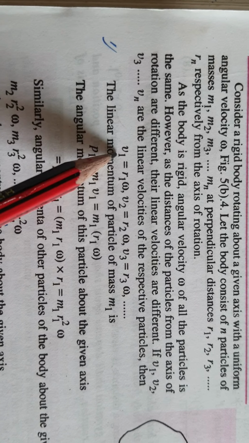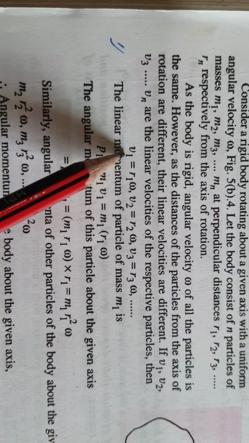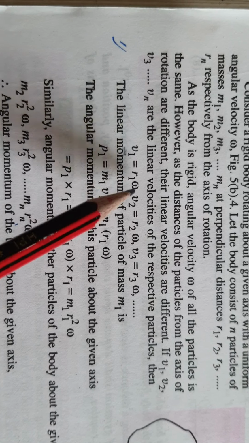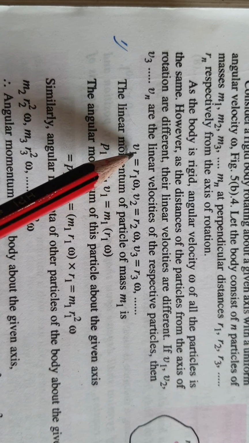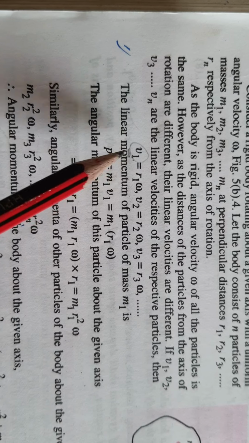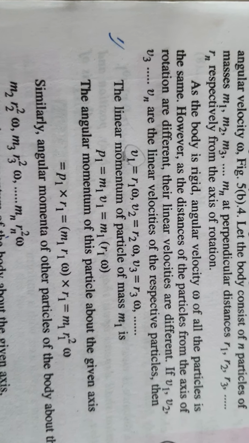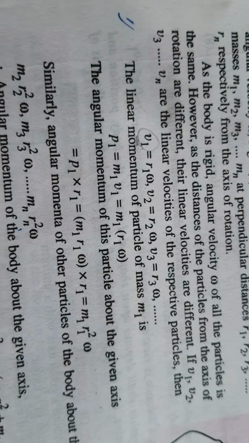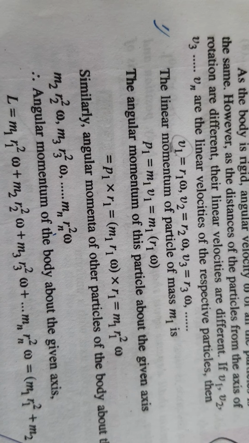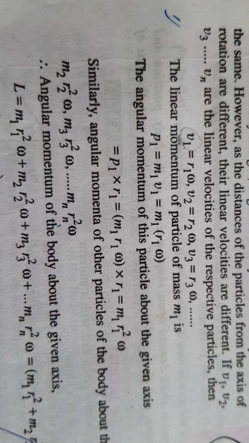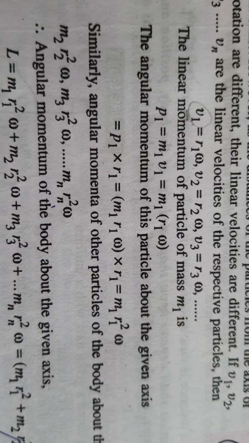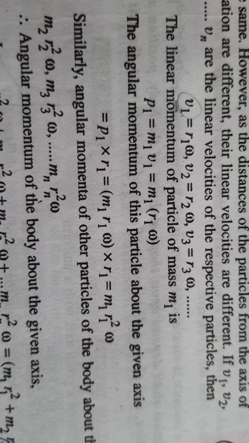So we know this relation, I told you previously also, v is equal to r omega. We had done this relation in circular motion if you remember. So v1 is equal to r1 omega, v2 is equal to r2 omega, v3 is equal to r3 omega, and so on.